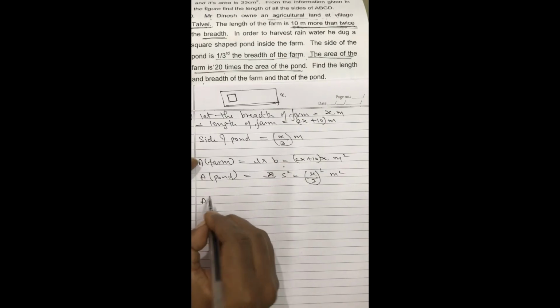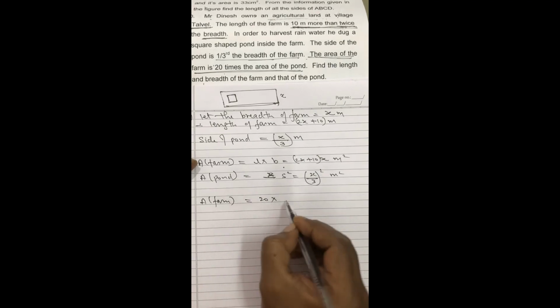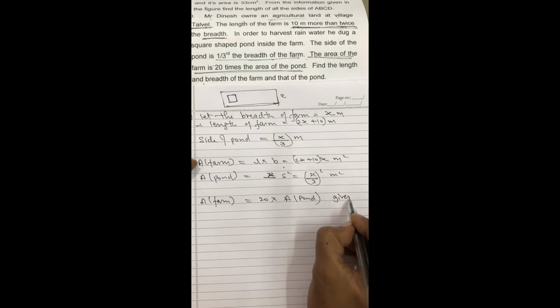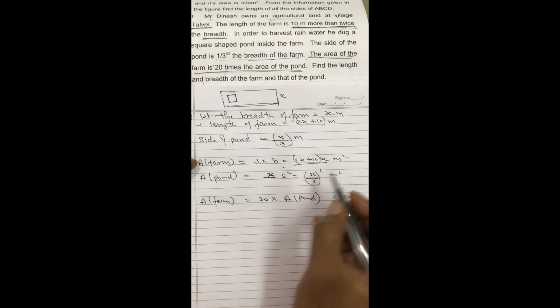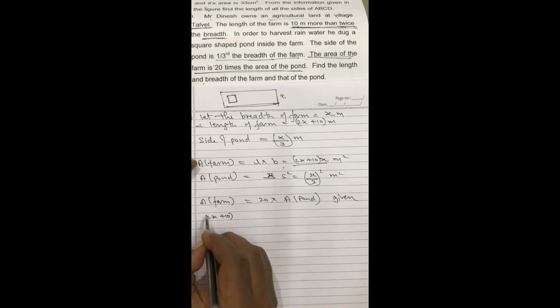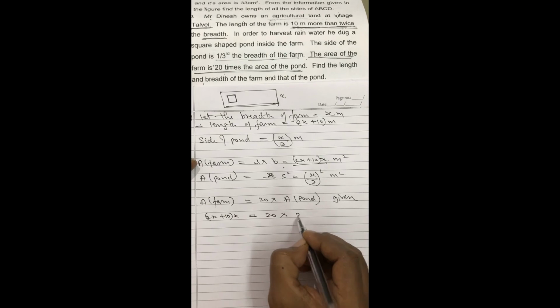But they have told area of farm is equal to 20 times area of pond. This is given. The area of farm is 2x plus 10 into x is equal to 20 times area of pond, x square upon 9.